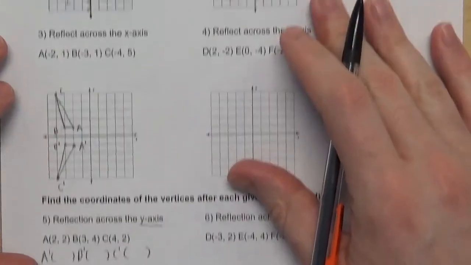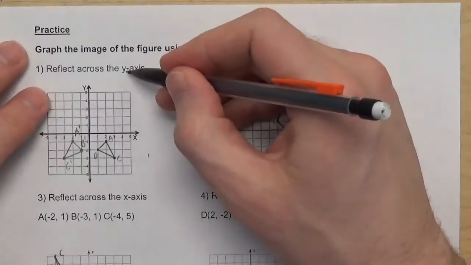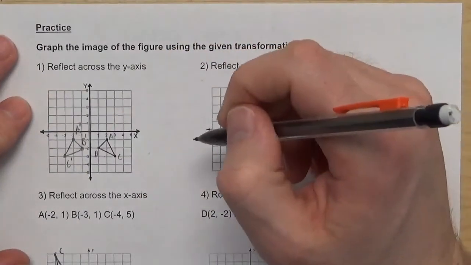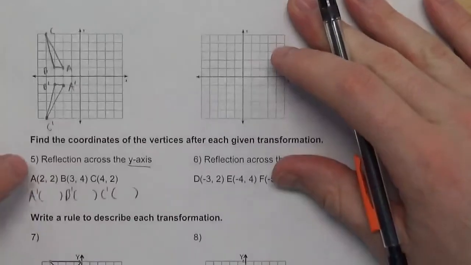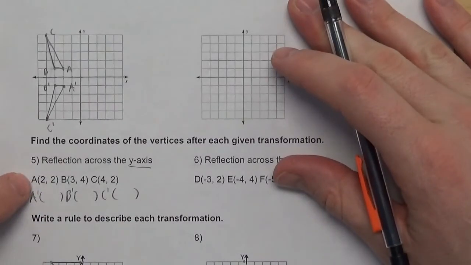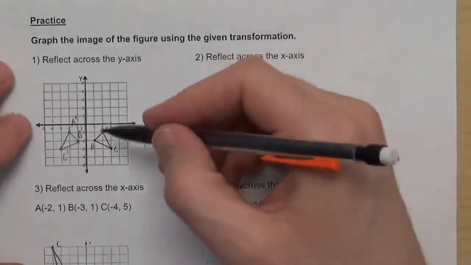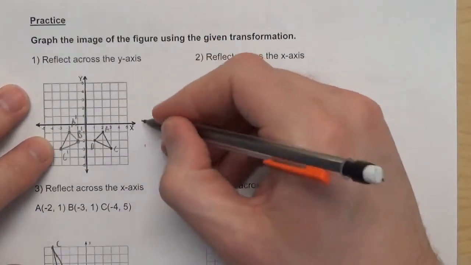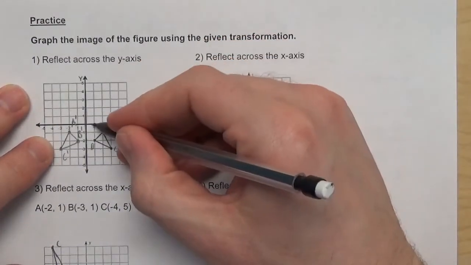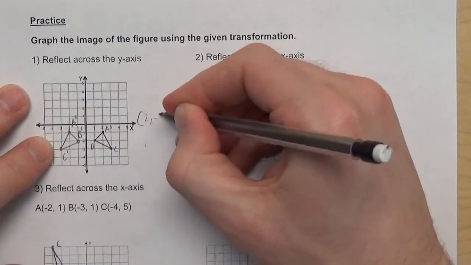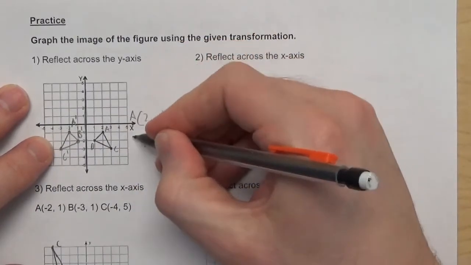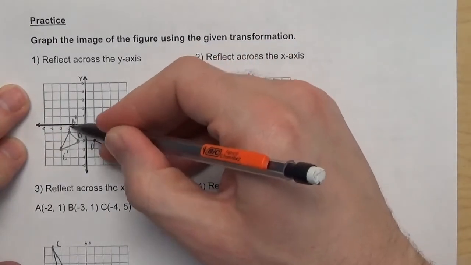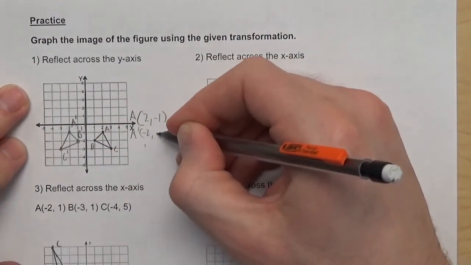Okay, the last time we did a reflection across the y-axis, we had this figure right here. So let's look at this for a minute. Let's analyze what happened here. And maybe that'll help us understand what we need to do if we're just working with the coordinates. So from A to A prime, the coordinates were, let's see, 2, negative 1 for A. A prime is at negative 2, negative 1.